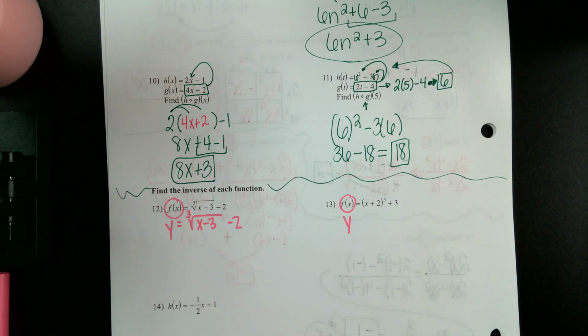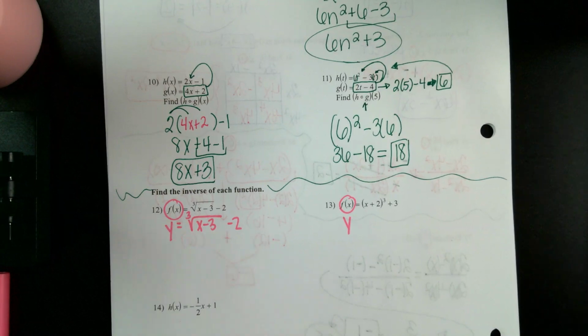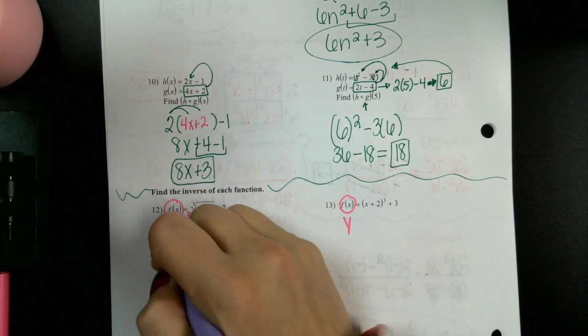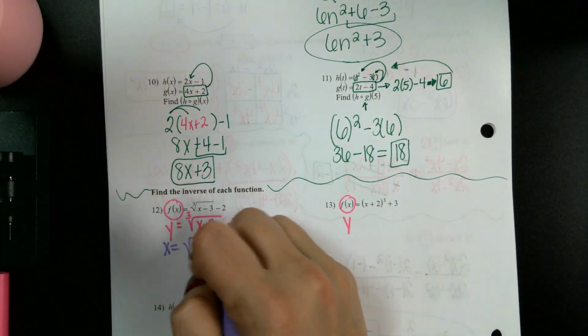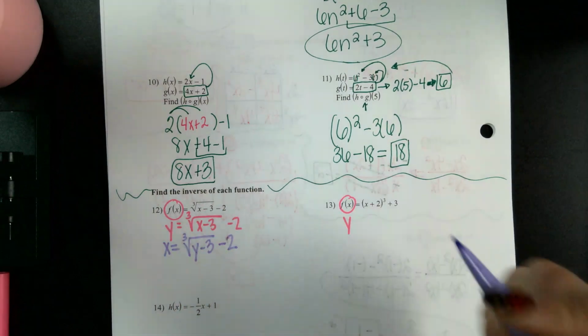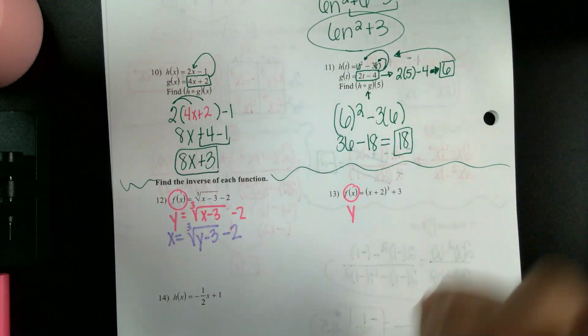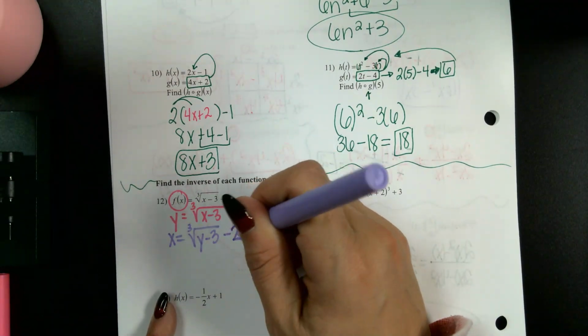You divide it. Square root. What do I do with the x and the y? Oh, goodness gracious. You trade them. You just switch them around. Everything else stays where it is. You just trade the 2 letters.